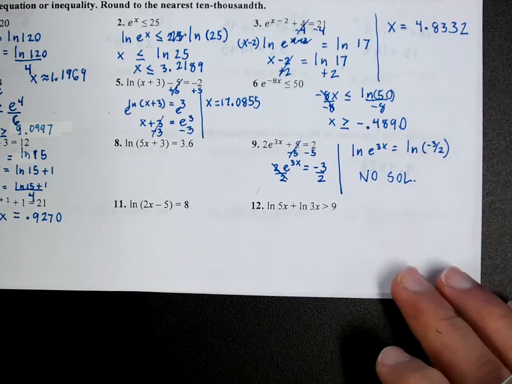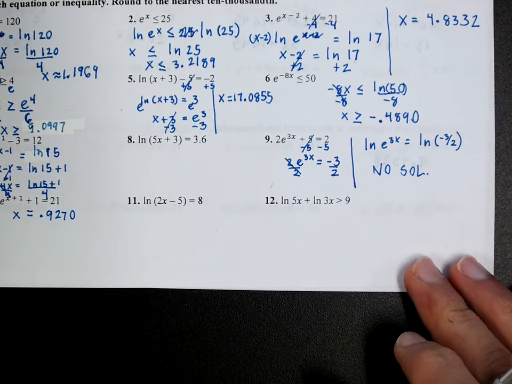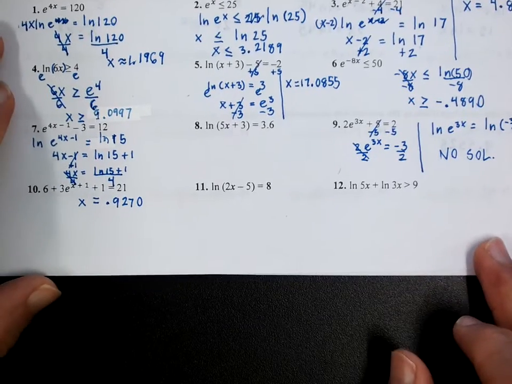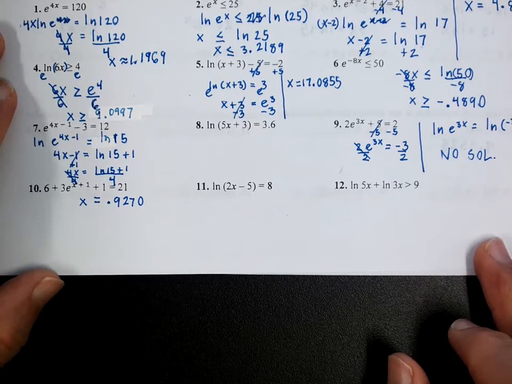Okay, so just remember that. You cannot take the log of any kind of a negative number. Alright, let's go ahead and move on to number, let's see, which one's good.